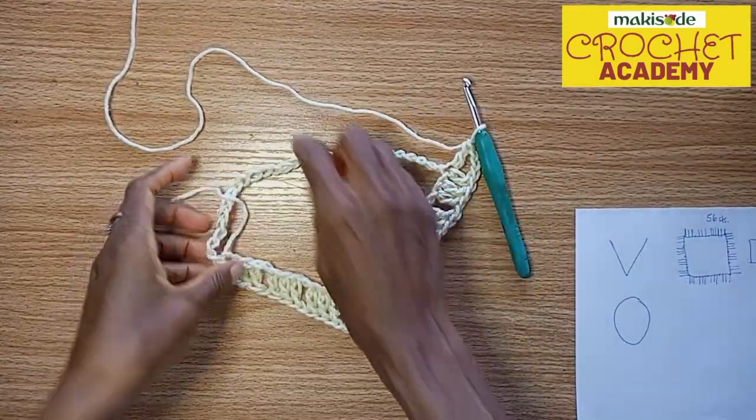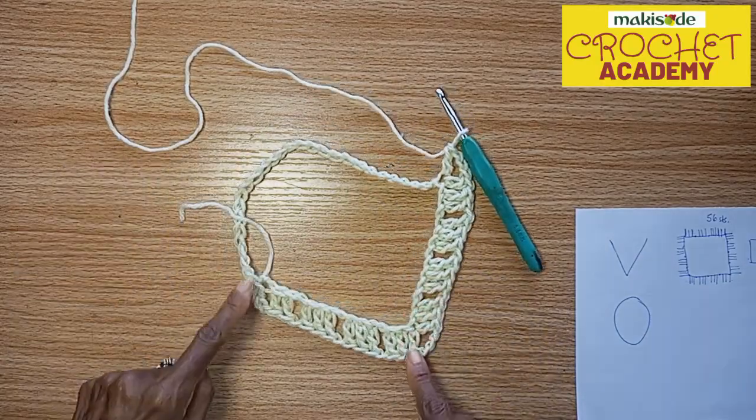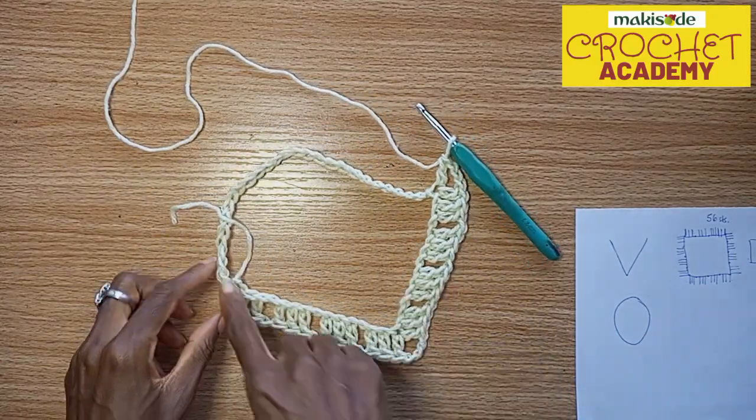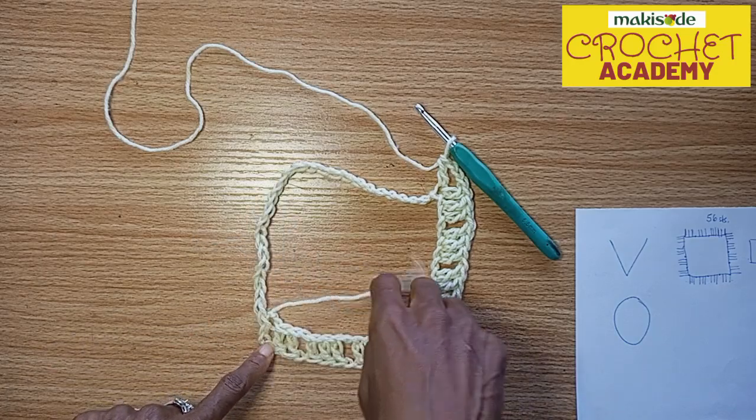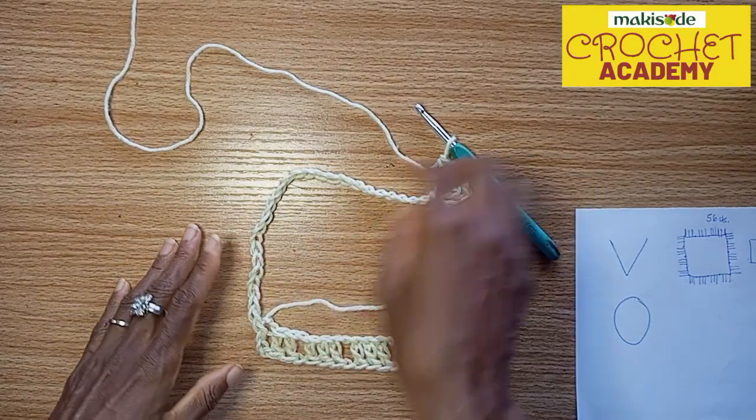So I'm going to work side 3 and side 4 off the camera. When I get to the end of side 4, I'm going to come back and show us how to complete, to end this first row.